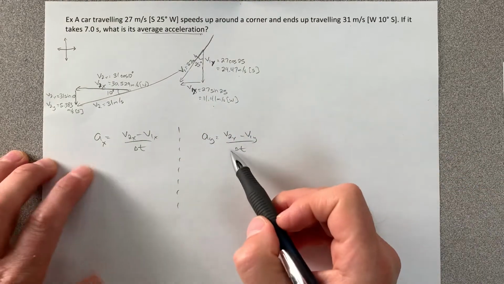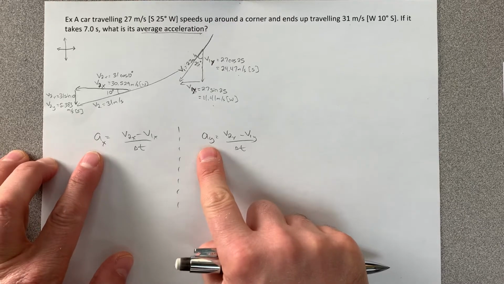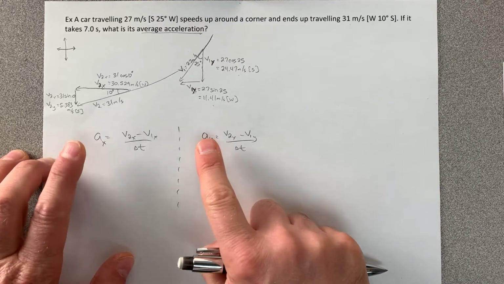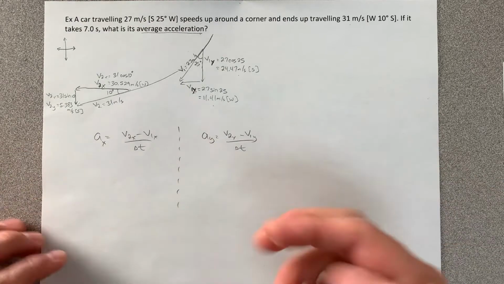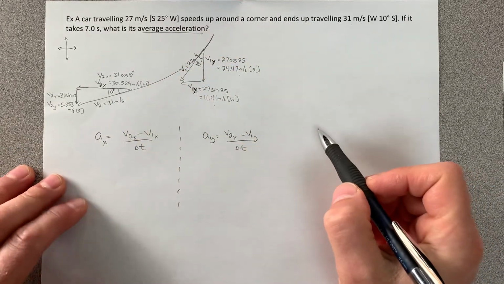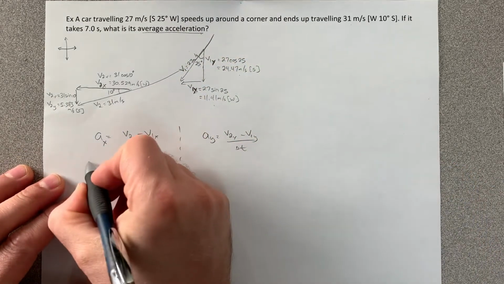We're just going to use the same equation twice. What we're trying to do is not find this and not find this, but find those two pieces and then put them together to find the actual acceleration. So let me show you what I mean.